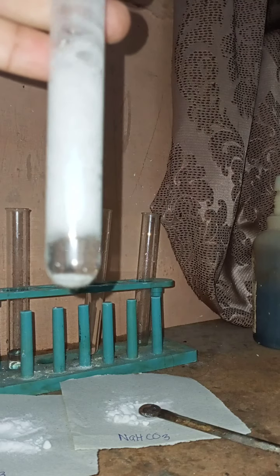And then we can do the same to the other test tube. This test tube contains the solution of sodium carbonate. Now we are going to add acid to this solution. Let us see what happens. This is the kind of reaction that takes place, and we can observe it well. Here you can see the effervescence of the carbon dioxide gas.